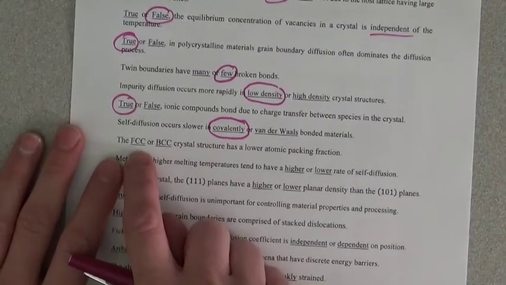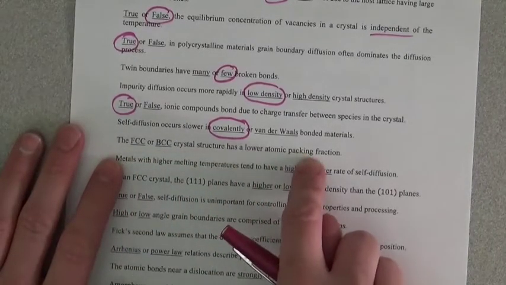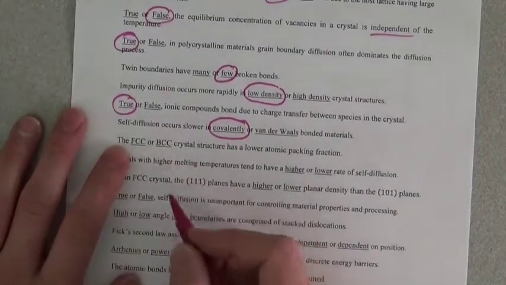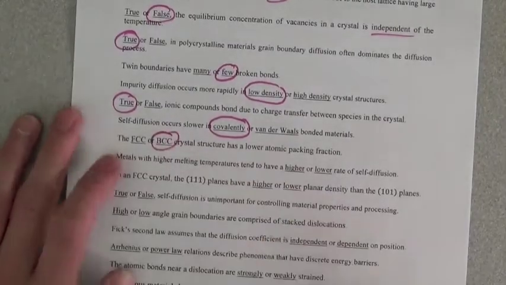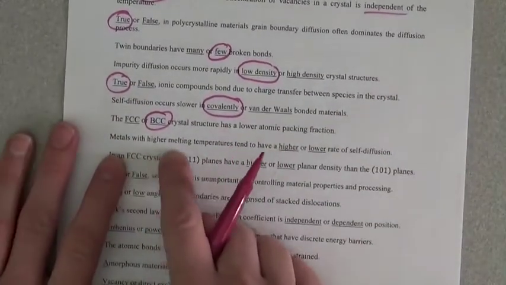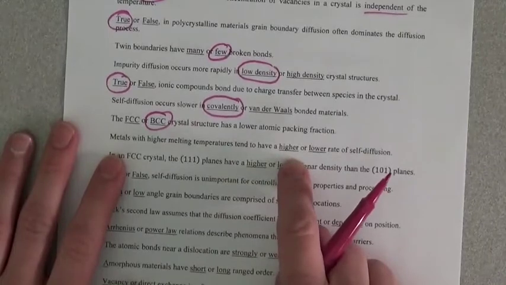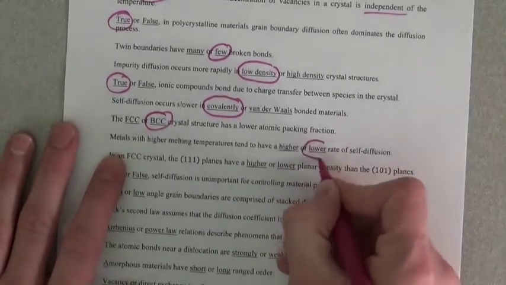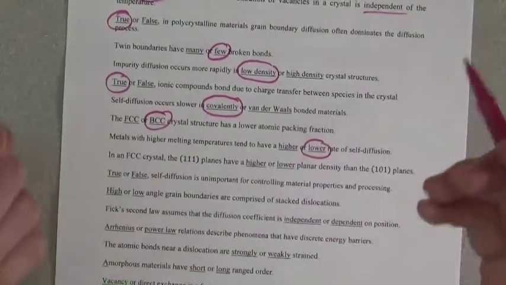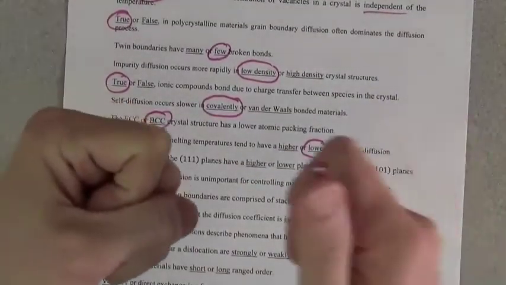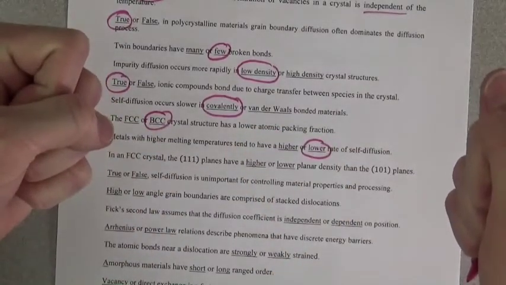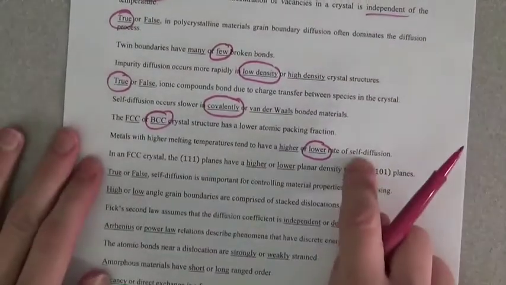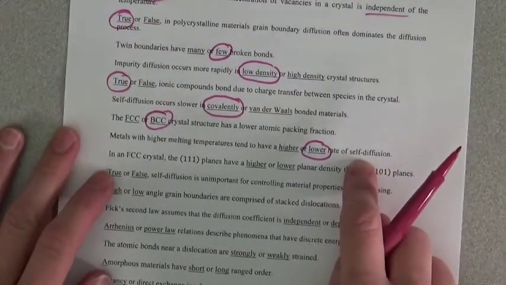FCC or BCC crystal structures have a lower packing atomic density. Well, FCC is close packed. It has a much higher atomic packing factor than BCC. Metals with a higher melting temperature tend to have a lower rate of self-diffusion. And that's because if something has a high melting temperature, the bonds are stronger. If the bonds are stronger, then that means that it's harder to break the bonds to get atoms to diffuse, which means self-diffusion is going to be lower.